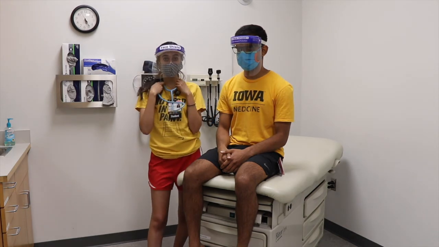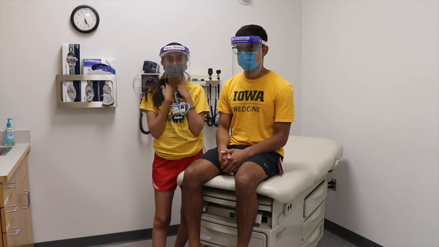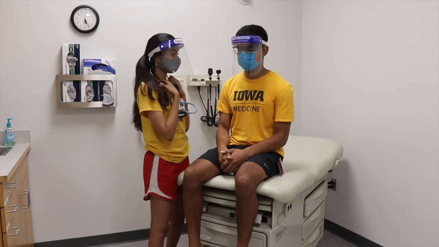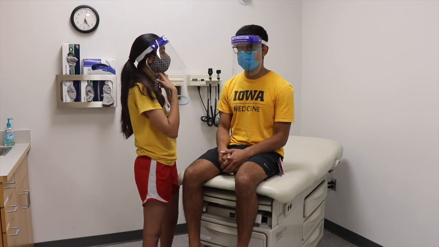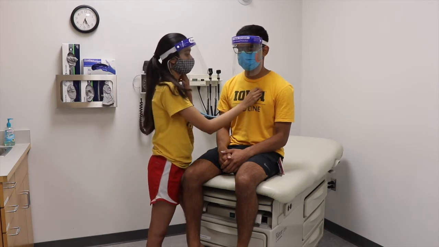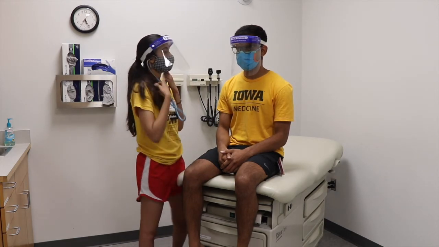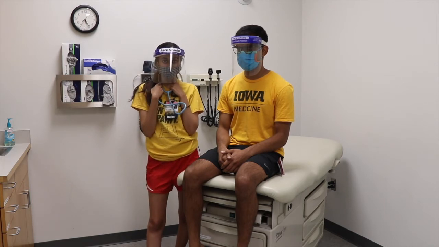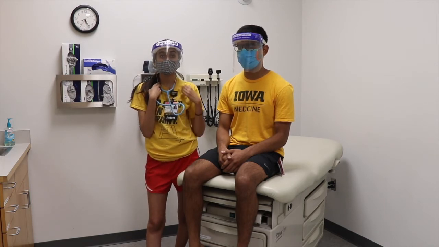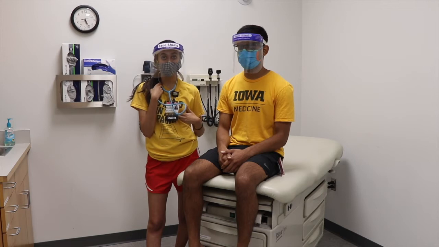Next, we're going to listen to the pulmonic valve. The pulmonic valve is on the left side, again at the second intercostal space. So for that one, I would listen right there. And the next one we'll listen to is the tricuspid valve. The tricuspid valve is also on the left side, but in the 4th intercostal space.